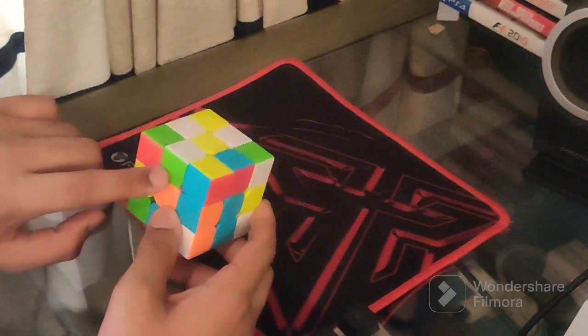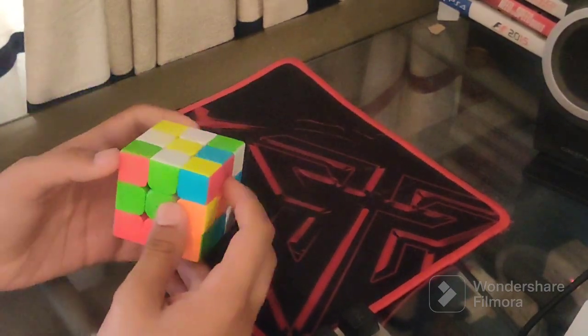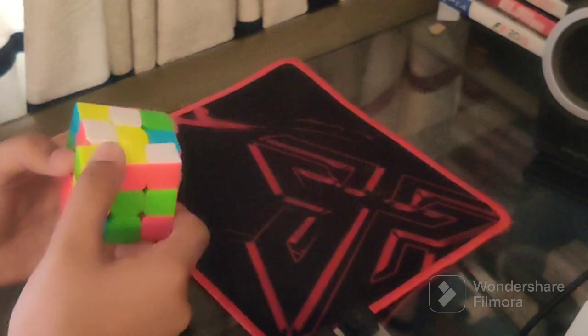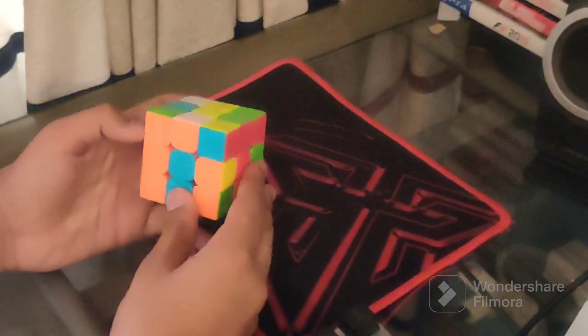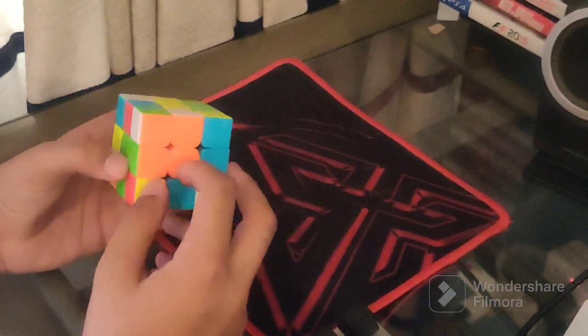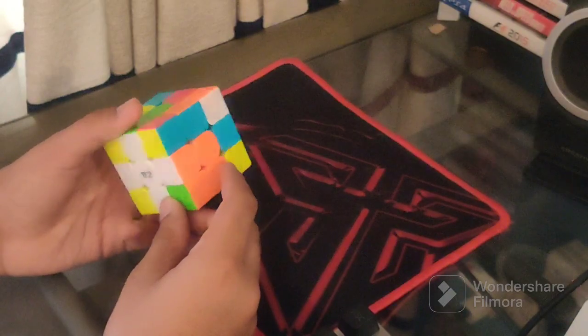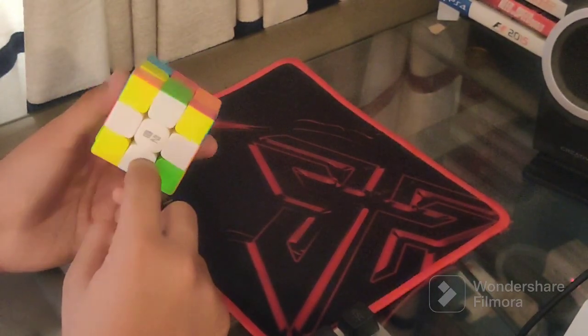Now we do the same thing with the green and white edge. We bring it to the green side. We rotate 180. This is already in its spot. Rotate 180. This just needs to be turned into its spot, so we rotate 180. So now all the white edges are solved.